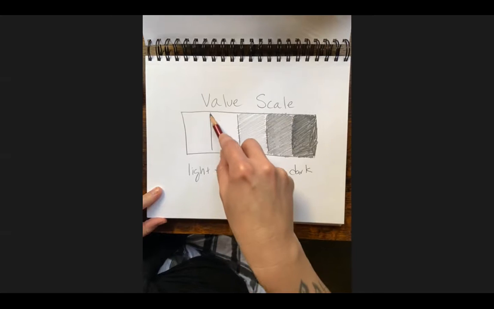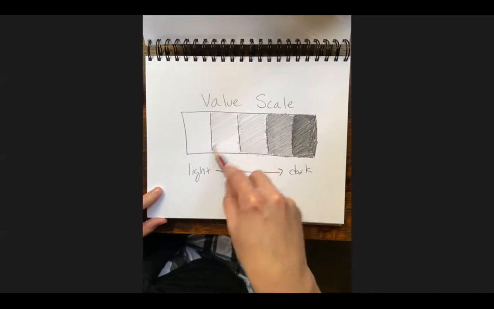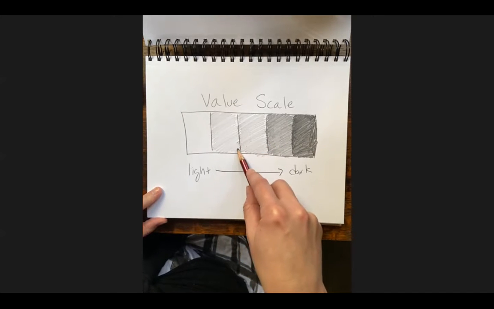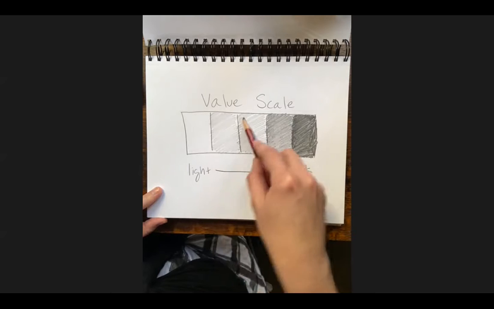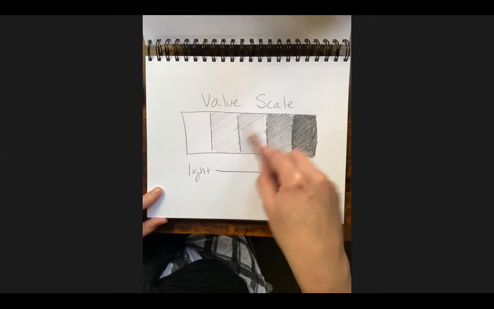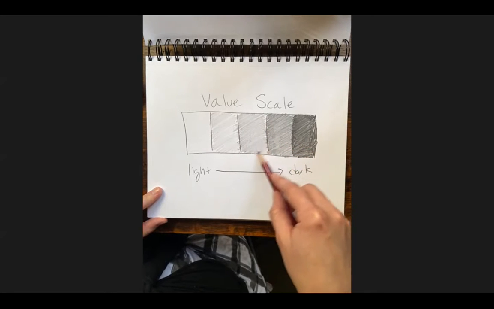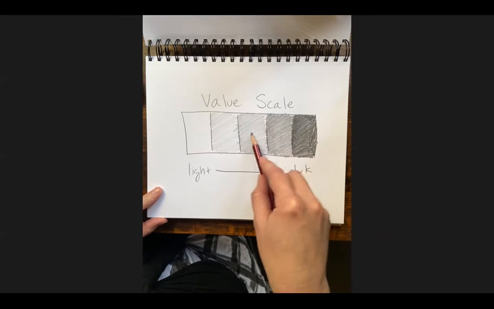Okay, and I'm going to go to my third and release the pressure one more time. Really, really light. And I can almost see the difference, but I think I want to go back and add another layer of graphite right here. I really want to see the difference as I go down the line.